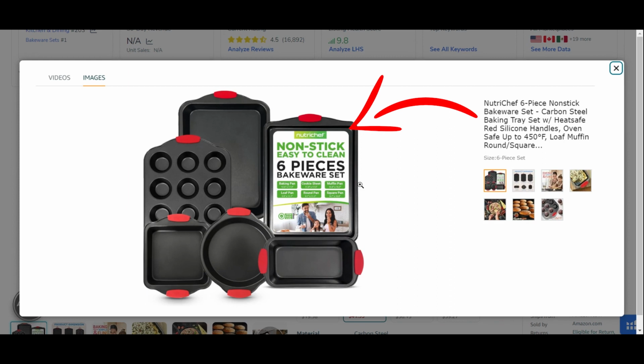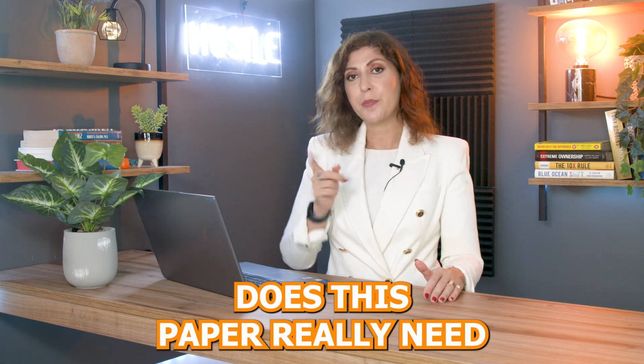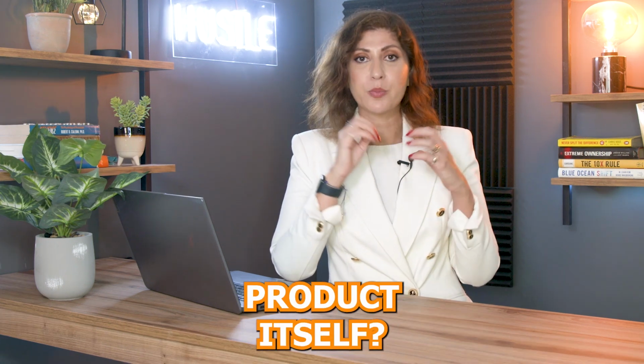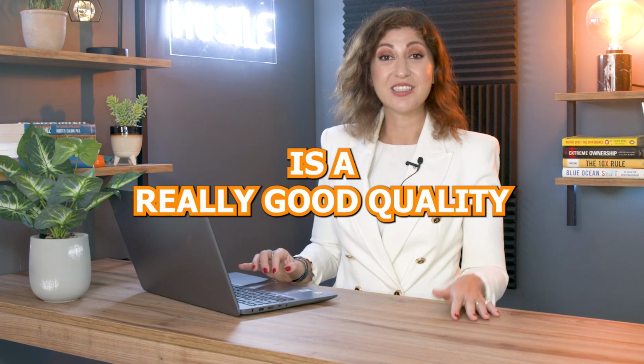Very simple. Now the argument that most customers or sellers on Amazon ask us is, does this paper really need to be on the product itself? Well, ideally, yes, but sometimes it can be a marketing thing where it doesn't really have to look like it's actually a paper that's going to come on the product itself. And at the end of the day, what a customer really cares about is a really good quality product. So you decide.